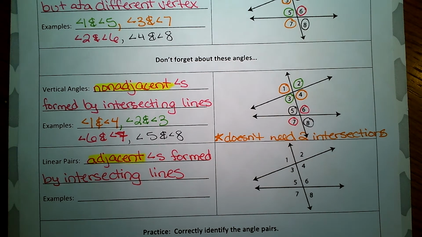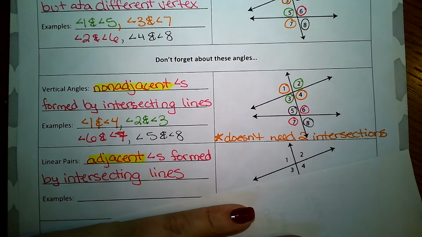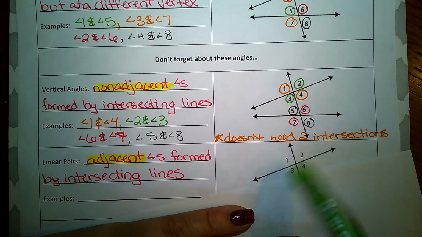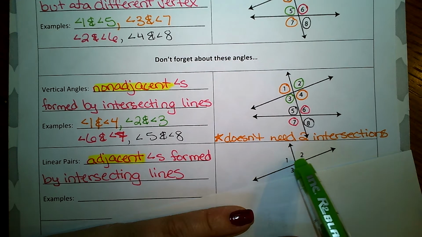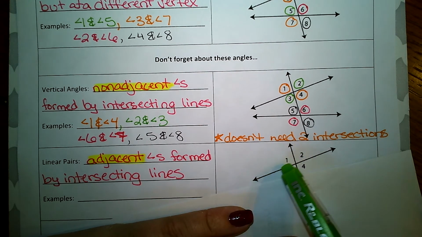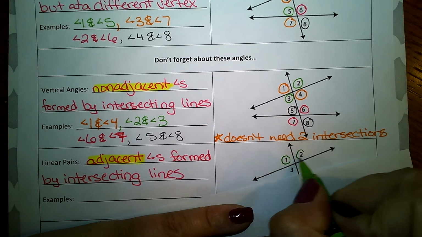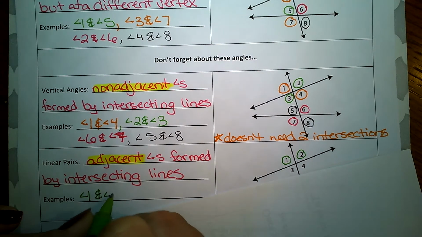Okay, we were learning linear pair before we threw in a whole bunch of intersections. So just look at the top intersection with me. On the top, we could say angle 1 and 2 are a linear pair. They are adjacent to each other. They form this line. So angle 1 and 2 could be a linear pair.